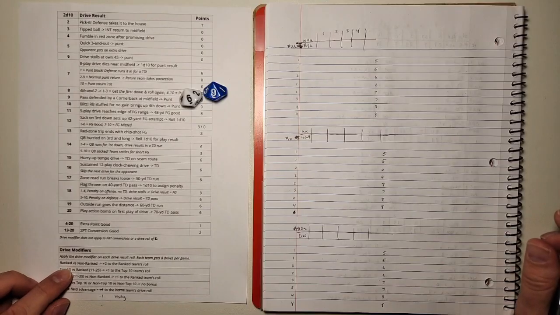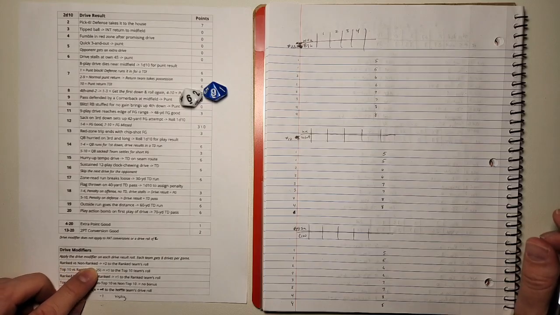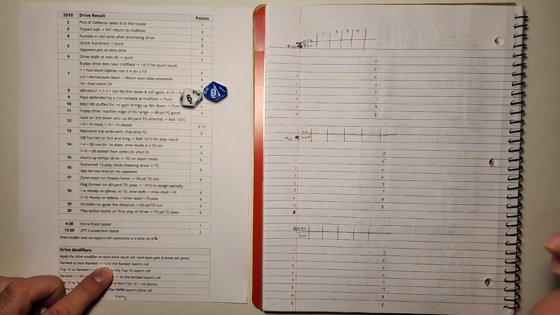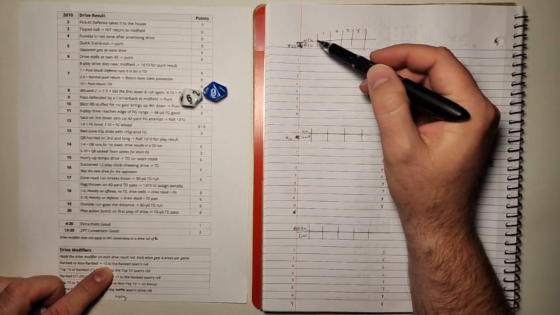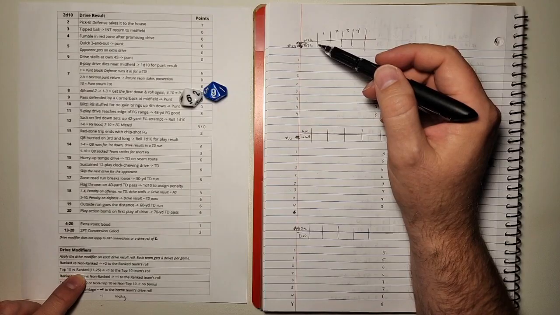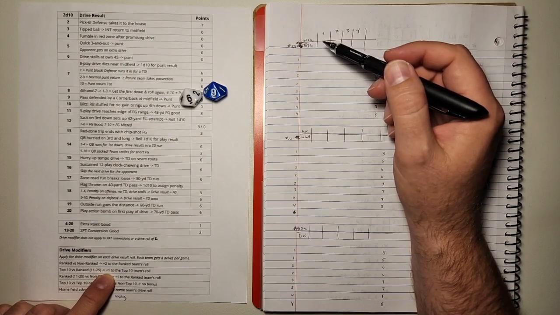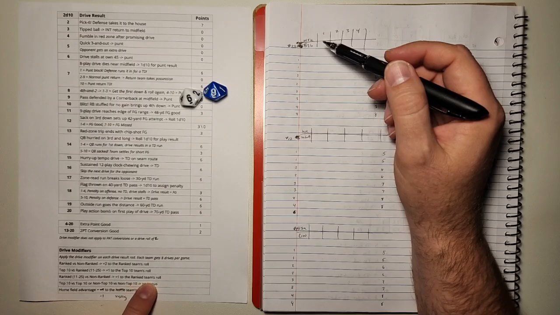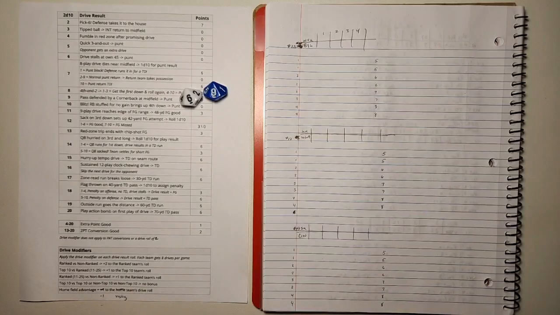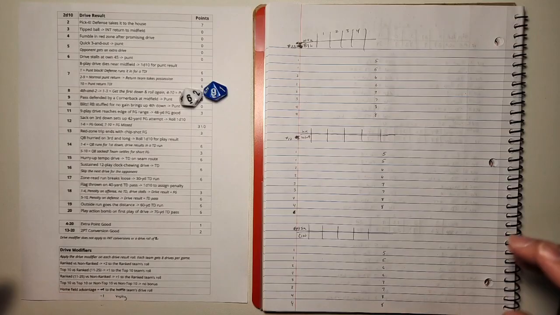We have our drive modifiers here. If it's a ranked versus a non-ranked team, you get a +2 to the ranked team's roll. That's like here, BYU. Top 10 versus a ranked team that's not in the top 10, +1 to the top 10 team's roll. A ranked versus a non-ranked opponent, but not a top 10, you're going to get a +1 to the ranked team's roll. Top 10 versus top 10, or non-top 10 versus non-top 10, so any equal matchup, there's going to be no bonus. And then a home field advantage is going to be a -1 to the visiting team.